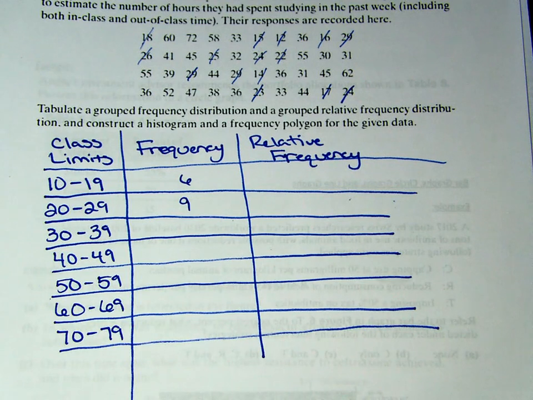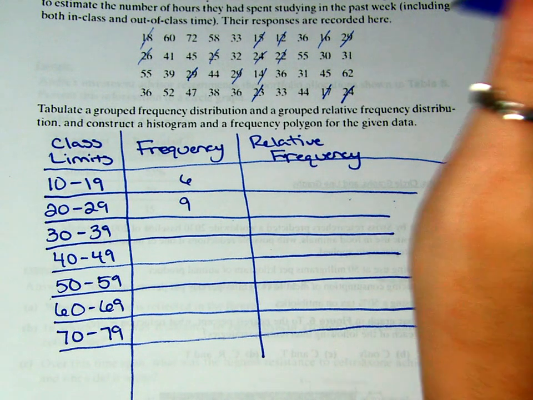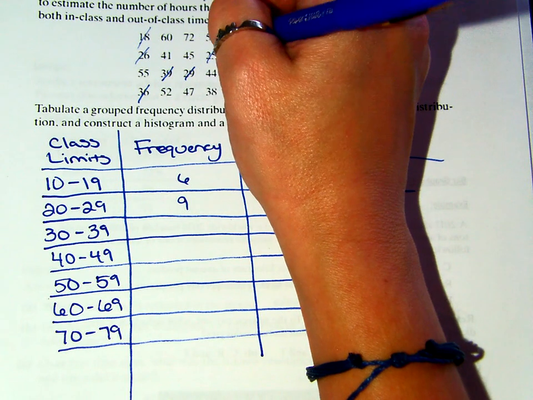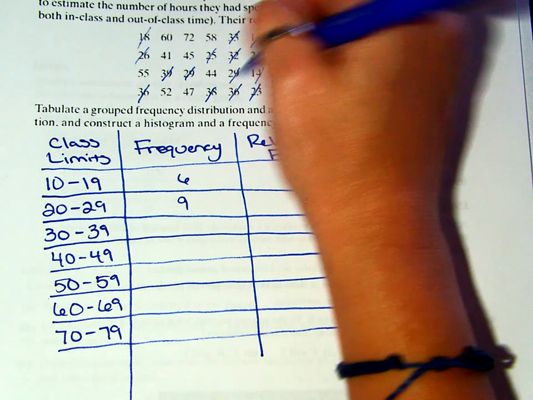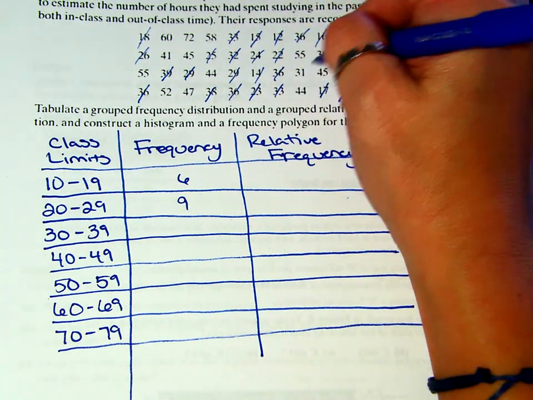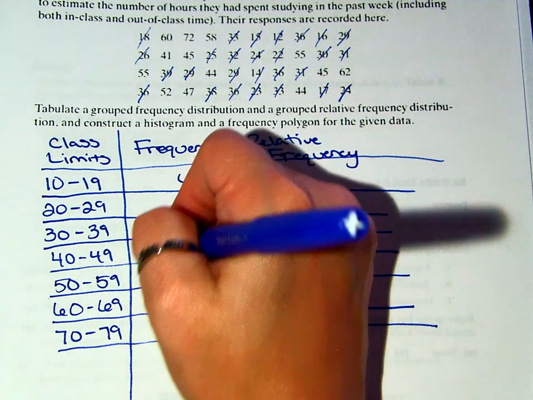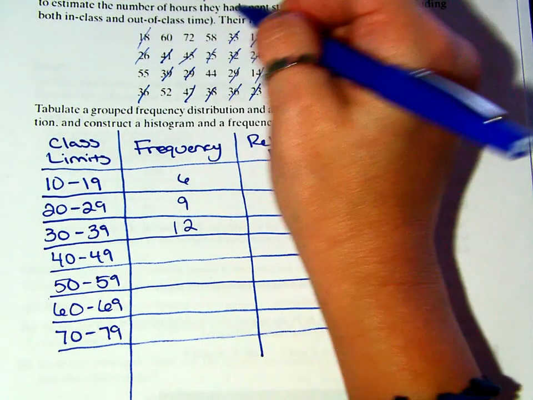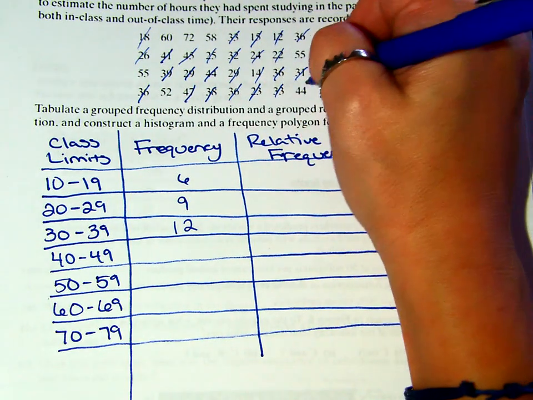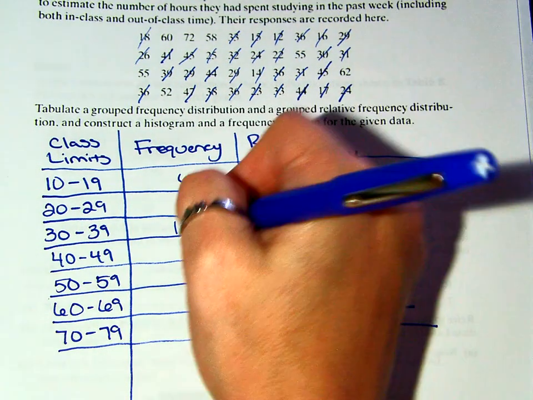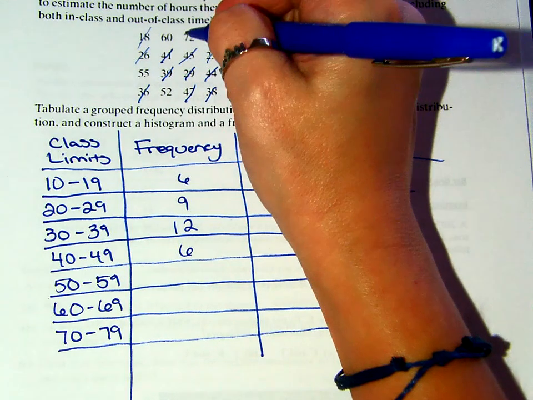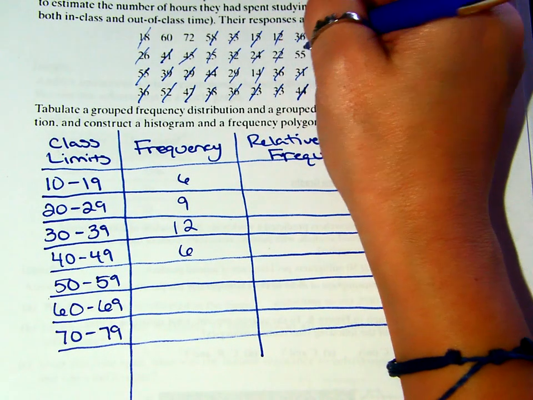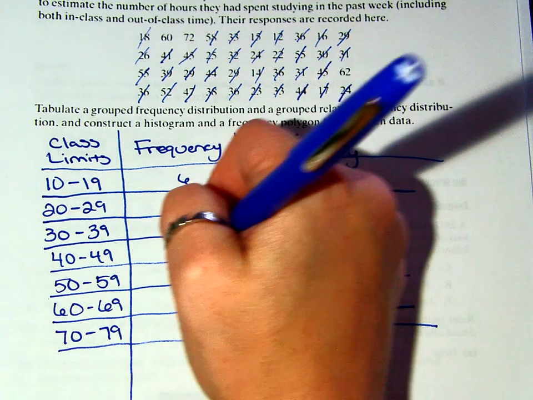Got 1, 2, 3, 4, 5, 6, 7, 8, 9, 10, 11, 12. Lots of 30s. 1, 2, 3, 4, 5, 6, 40s. 1, 2, 4 50s, 1, 2 60s, and 1 70.